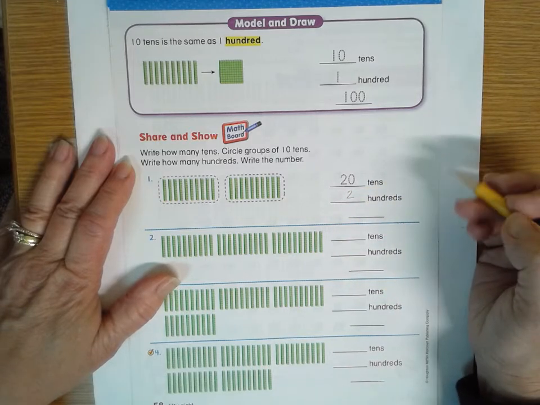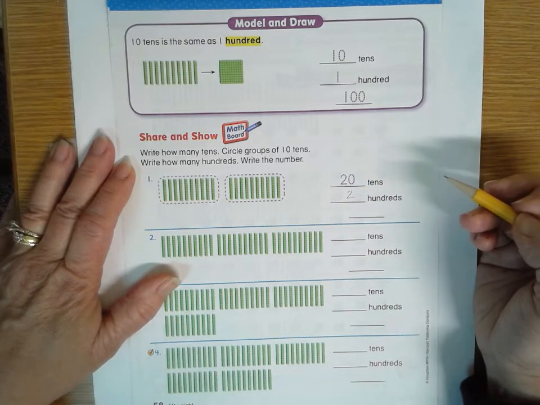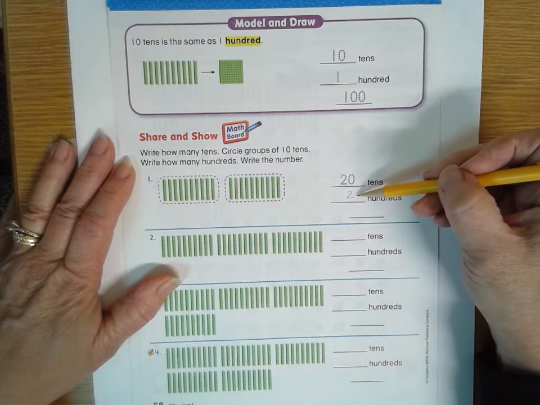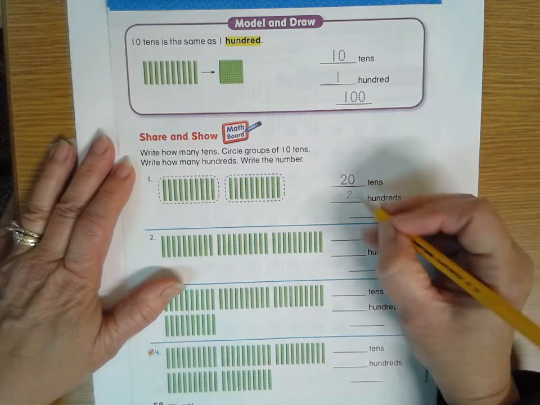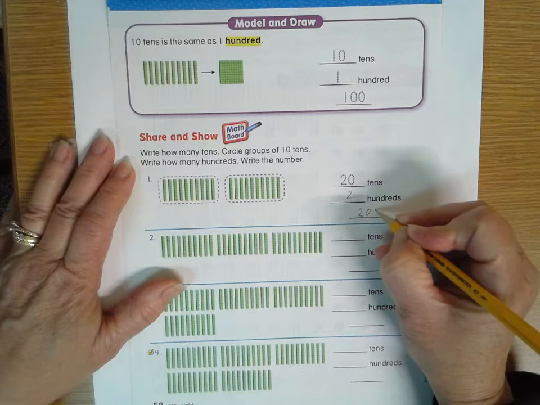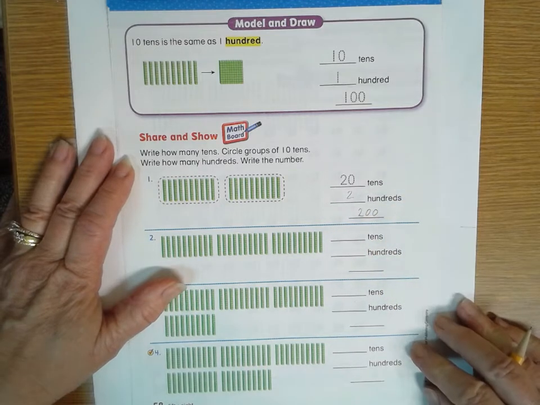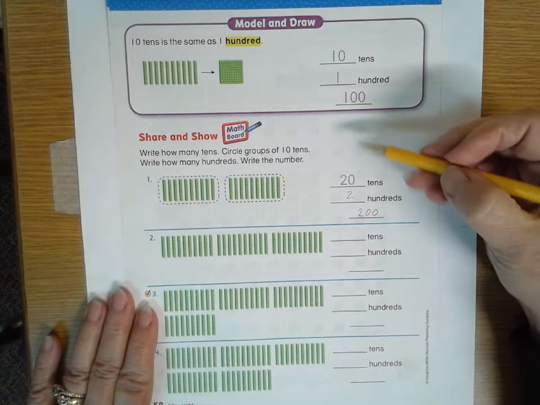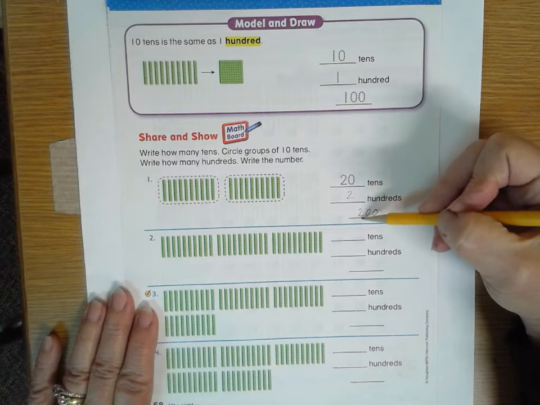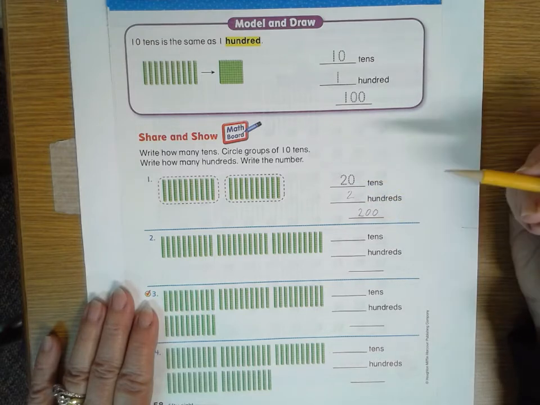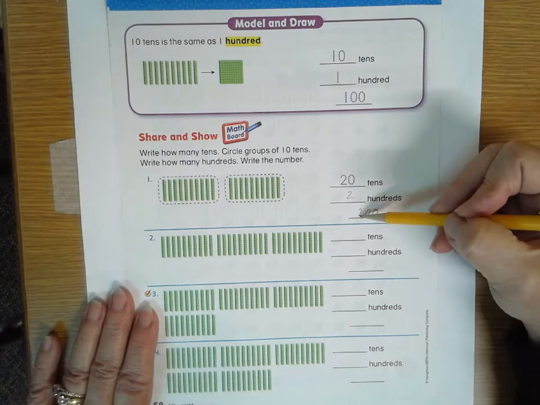And if we just write that number, 20 tens, 2 hundreds, the number is 200 for just writing the number. Do you notice that we have a 2, a 2, and a 2 here? The zeros are different. They're not the same, but we always have that 2.